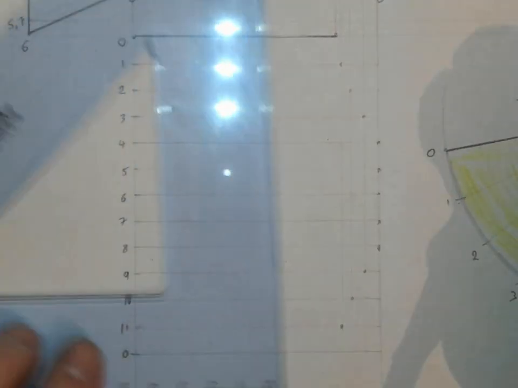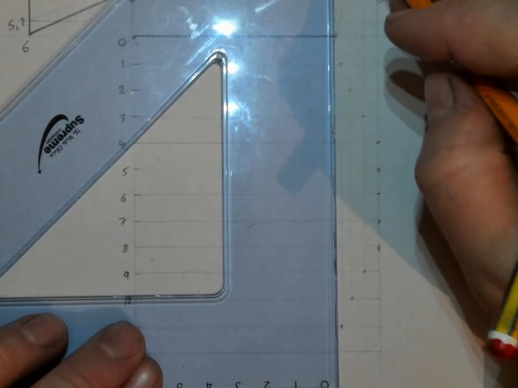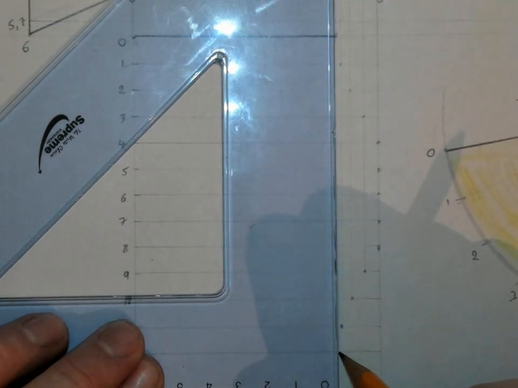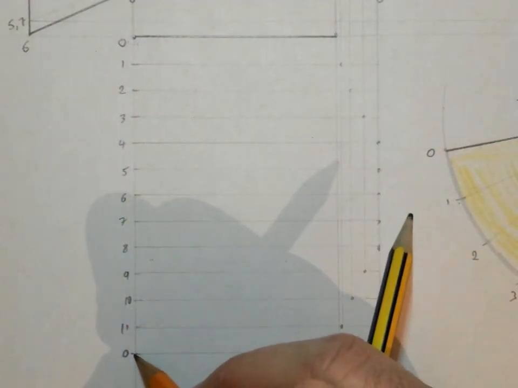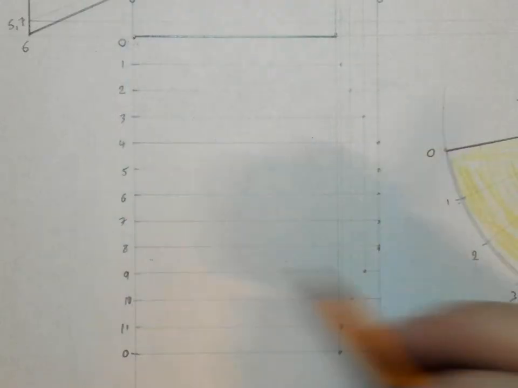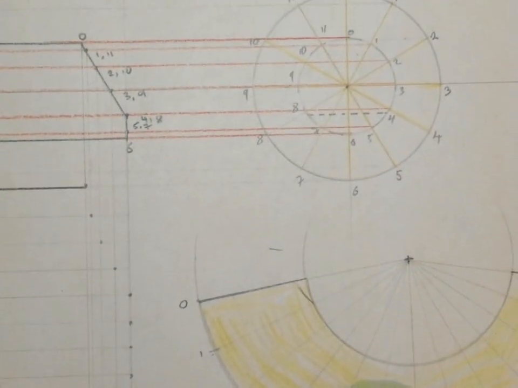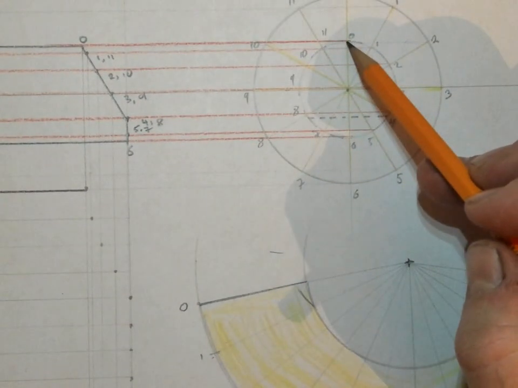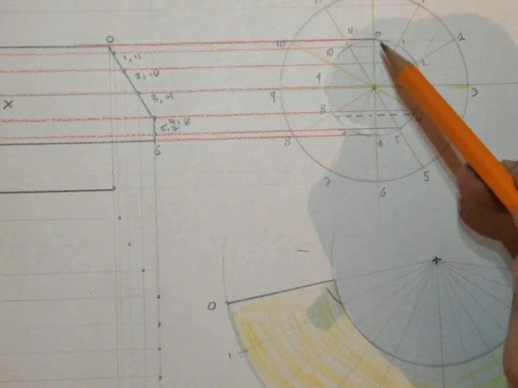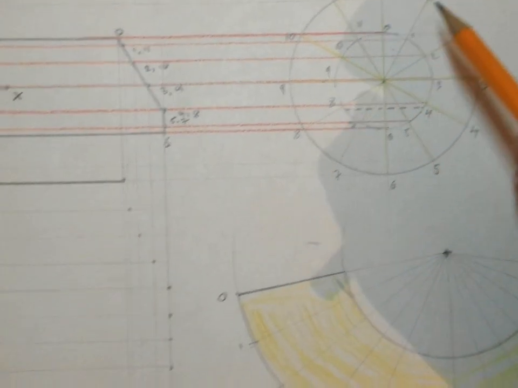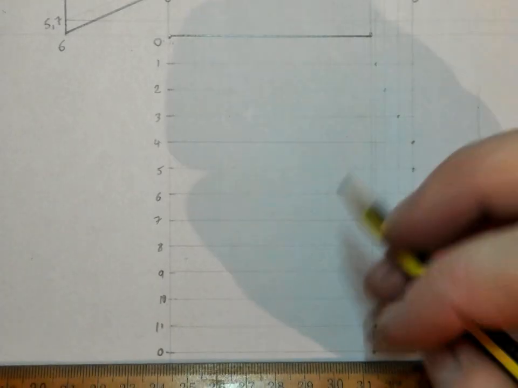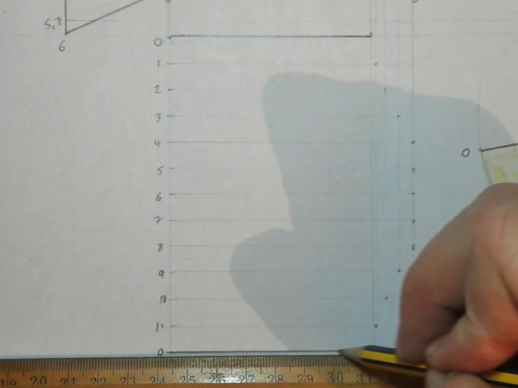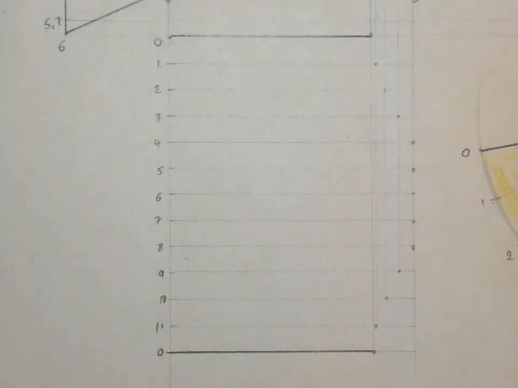Missed that one at the start. There's your 0.0. So we have a 0 here as well. A 0 at the start and a 0 at the end. Okay, and that's 0. Sometimes people start at 1 and call this 0.12. Whichever you prefer to do. So I'm going to heavy that in as well.